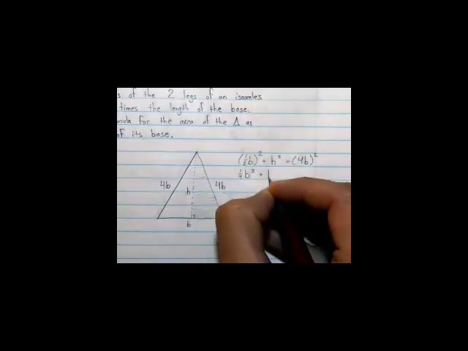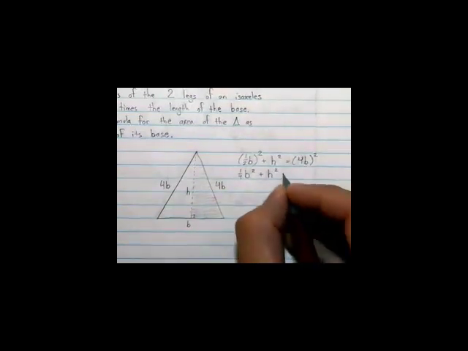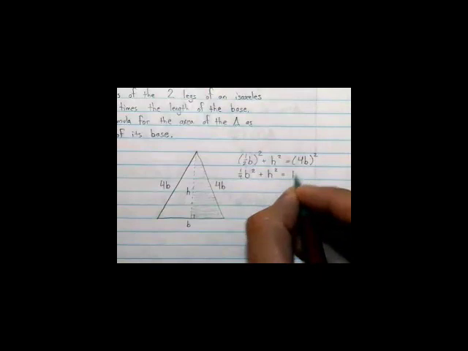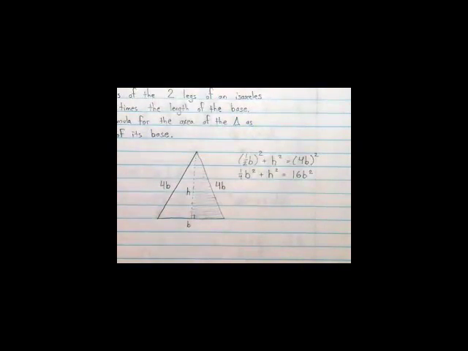H squared is still h squared. 4 squared and b squared on the next part here. So that's 16 b squared. Okay, and then you're going to do a subtraction, right? We've got to move the quarter b squared to the other side. And those are like terms, right?